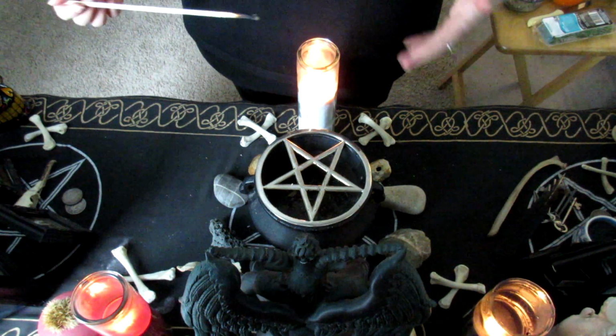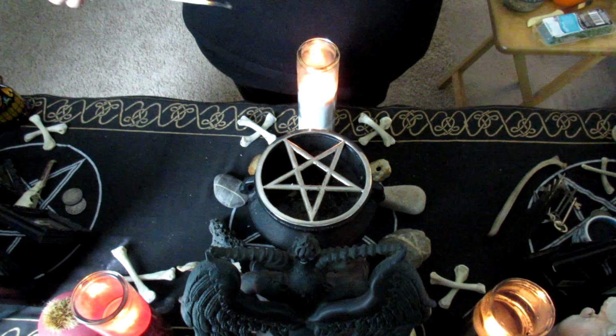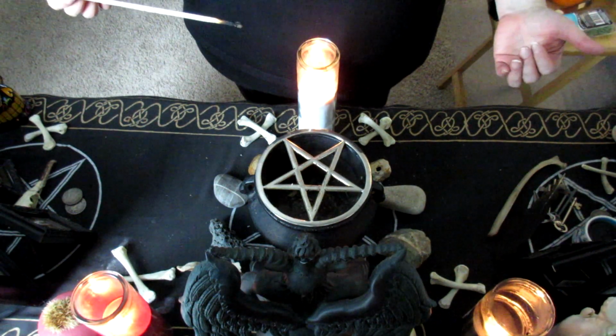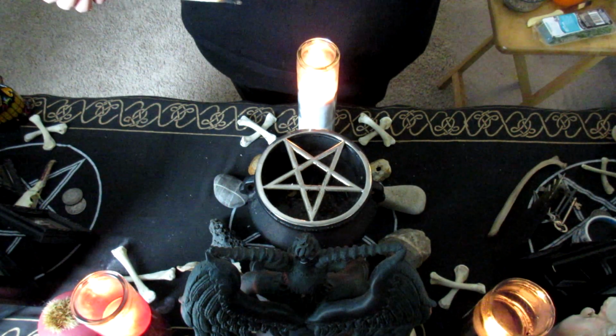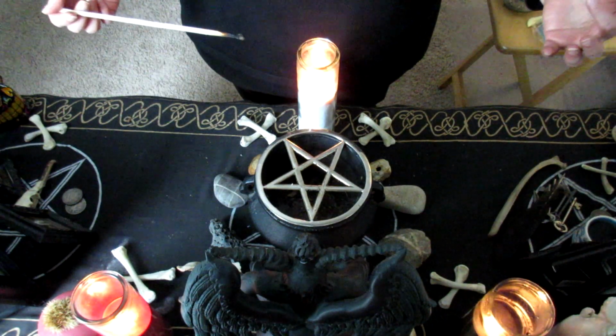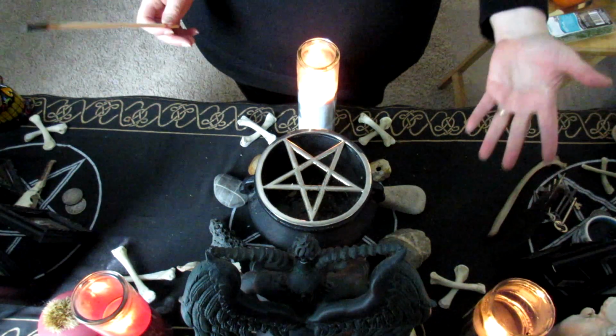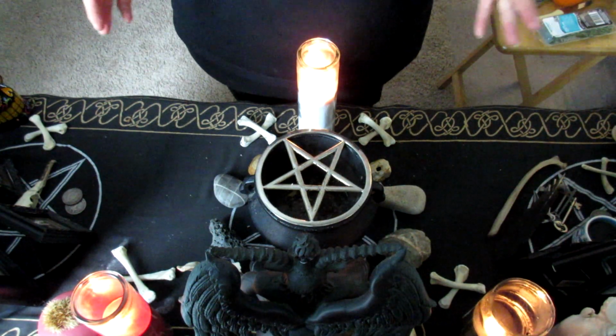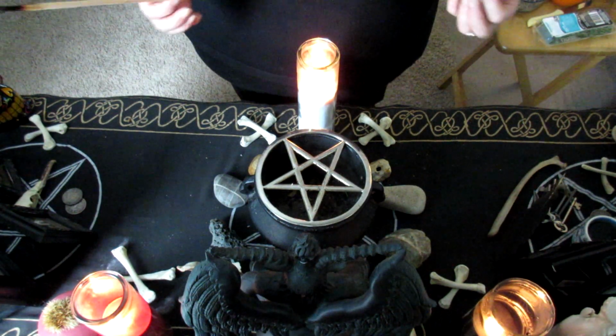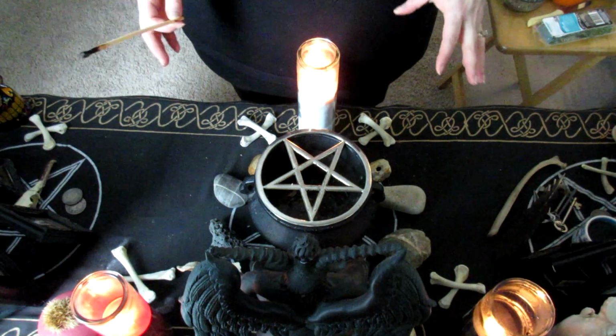The white candle represents all aspects of spirit, my beloved dead, my familiar spirits, the ancestors, my spirit allies, my spirit guides, and then the primordial feminine and the primordial masculine. These are the spiritual entities I work with, and that's what I'm evoking when I light the candles.